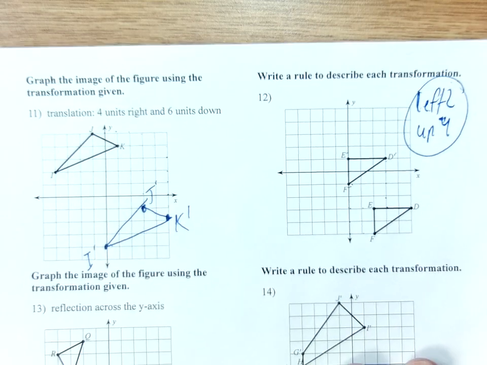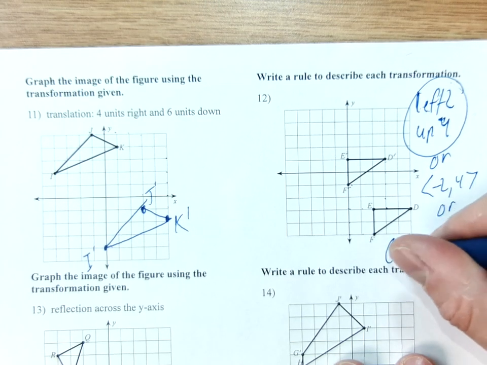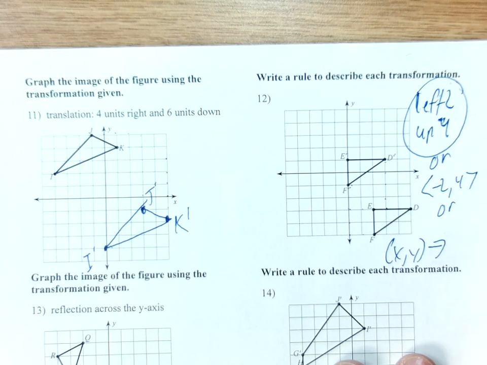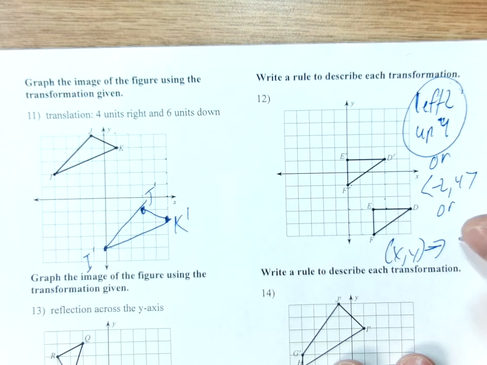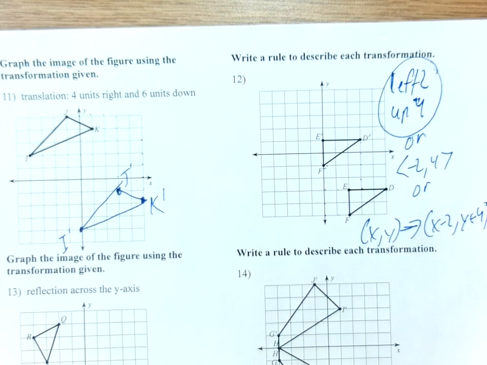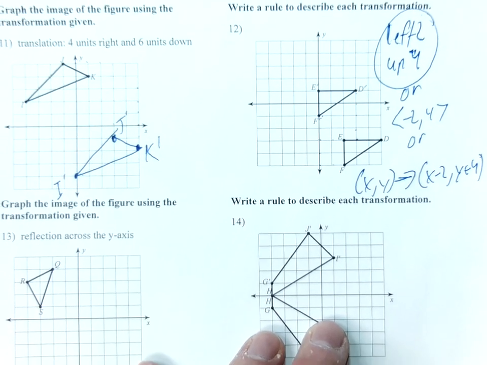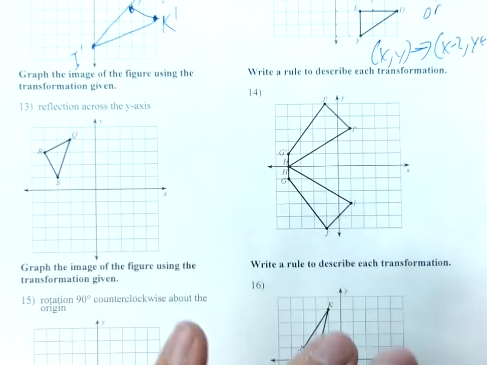You can also write that as a vector, or the vector negative 2, comma 4. Or x comma y transforms, like a transformer, into x minus 2, y plus 4. Alright, many ways to write that. Take your pick.